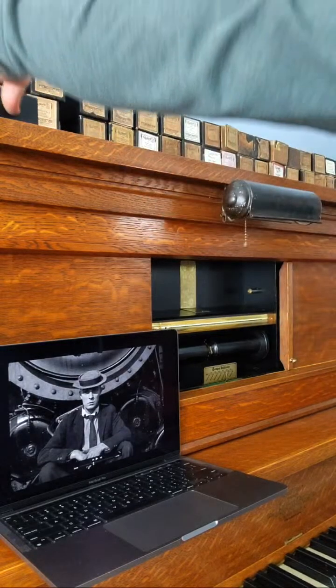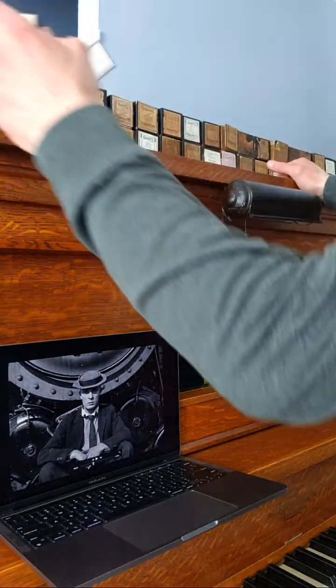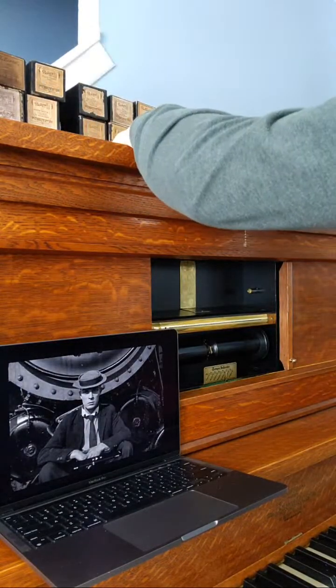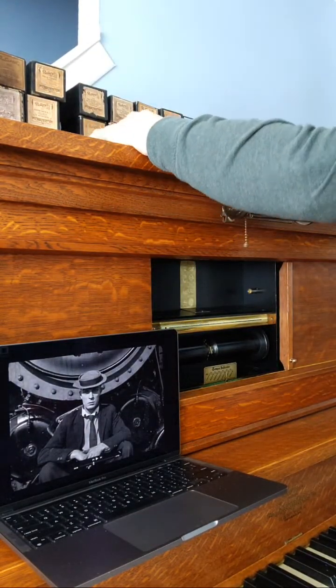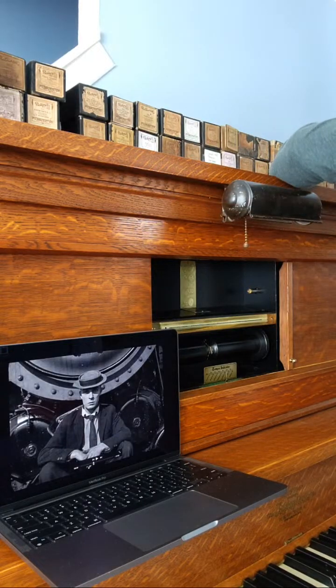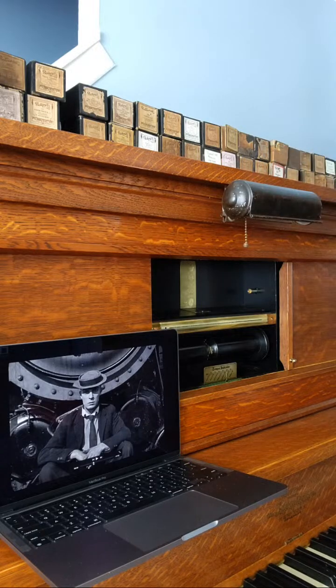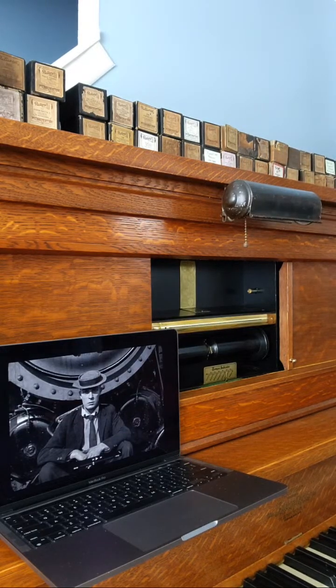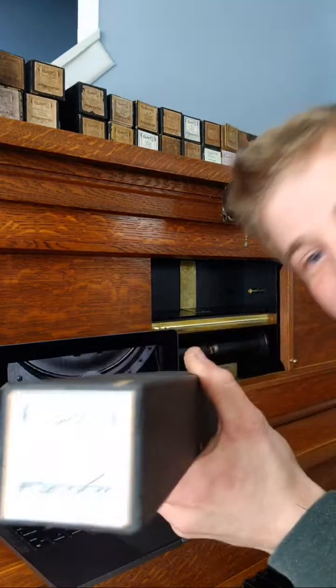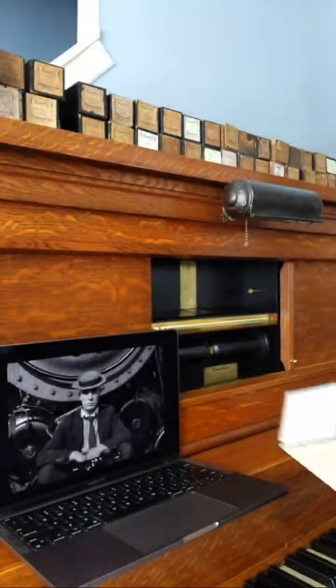Let's see. Probably not 12th Street Rag. Probably not a funeral march. Probably not Erotic with a K. It's not time for that yet. Maybe in the second act. Let's see. Let's try At Sunset.